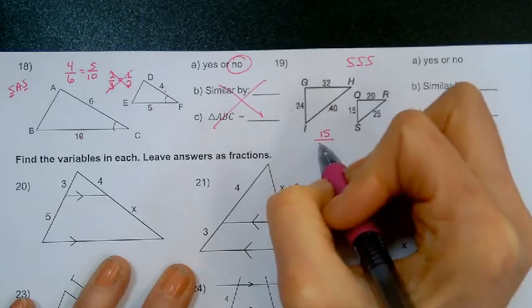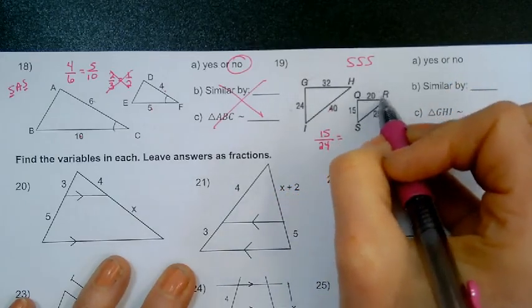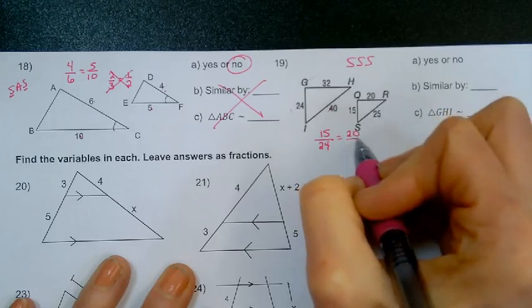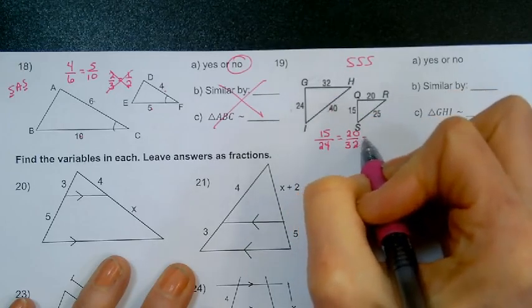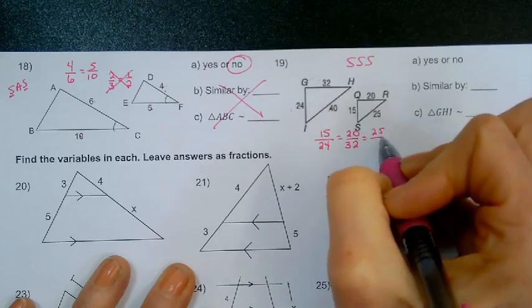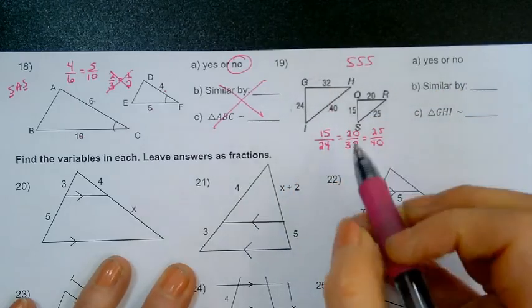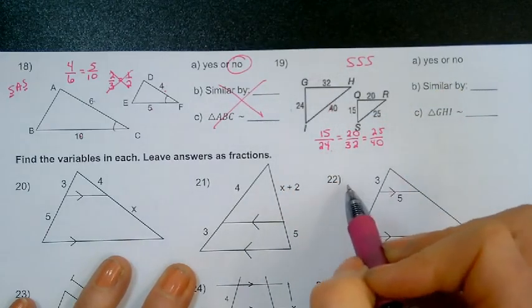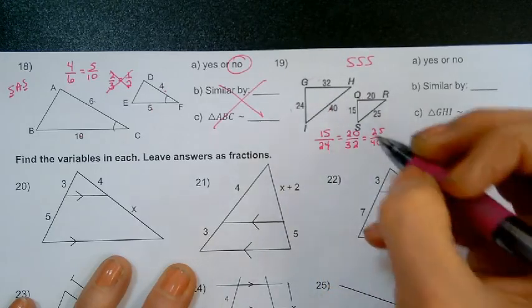Then I'm going to take the medium side here, which is 20, and compare that to the medium side over here, which is 32. And then I'm going to take the largest side here, 25, and compare it to the largest side over here, which is 40. Now if these ratios all reduce to the same number, then these two triangles are similar by side, side, side. So I can divide this by 3 and I get 5/8.